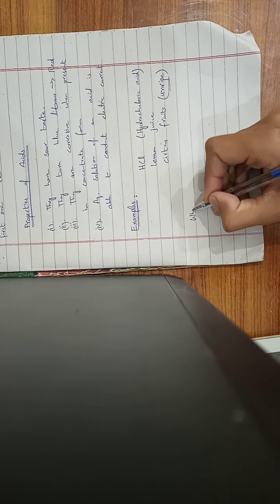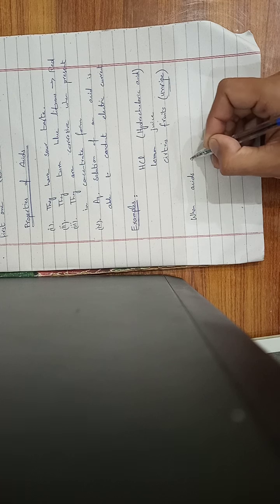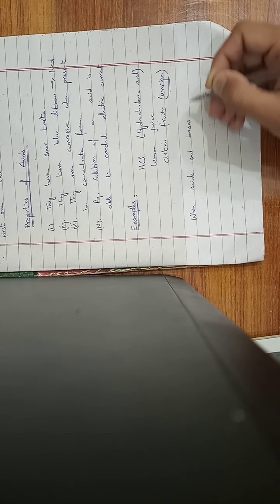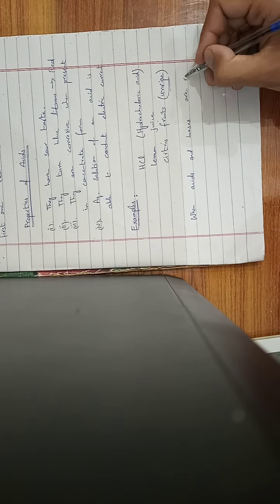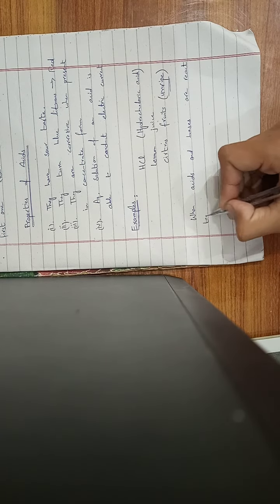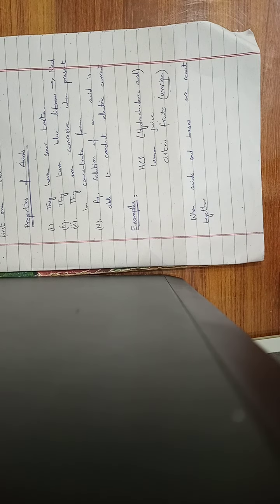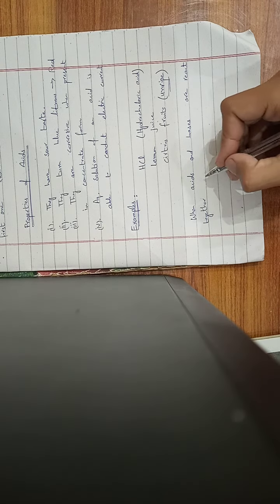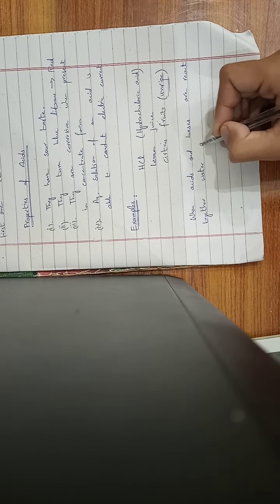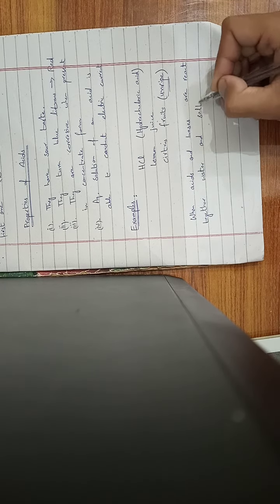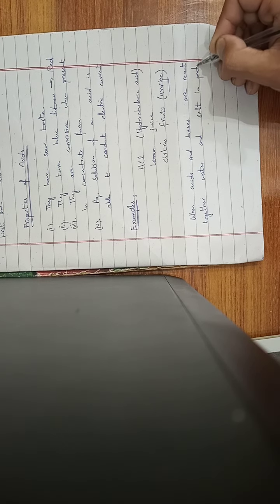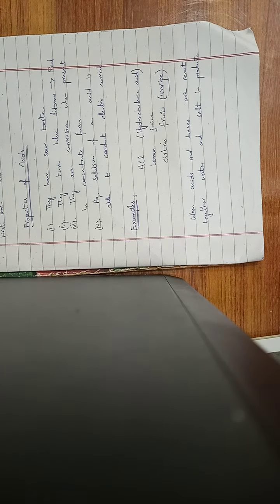When acids and bases react, what happens? If we have one acid and one base and we react them together, what do we find? We find salt and water, with salt as a product. So this is all about acids, and about bases we will discuss in the next lecture.